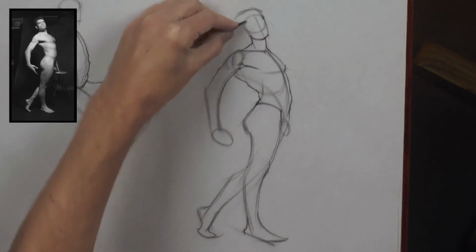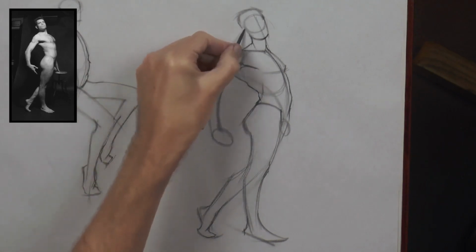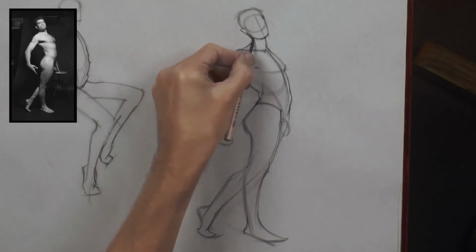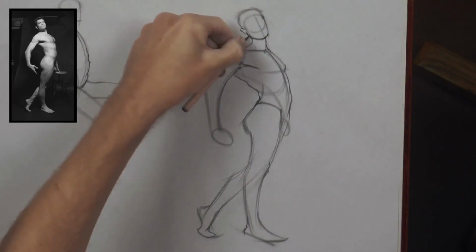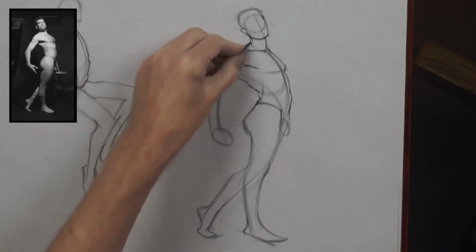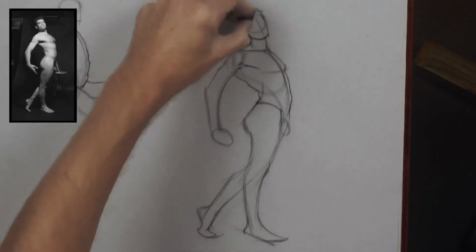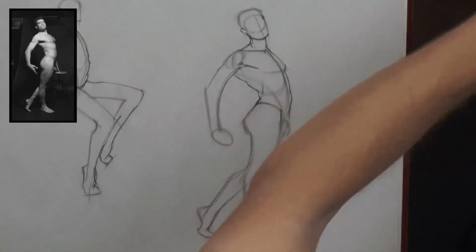His head's pretty tall. So always at the end, get back and look at it and make sure that head and torso look right. And if you need to go back and adjust the head and make it bigger, that's fine. I mean, there's nothing wrong with that. So we'll go ahead and move on to our third one.